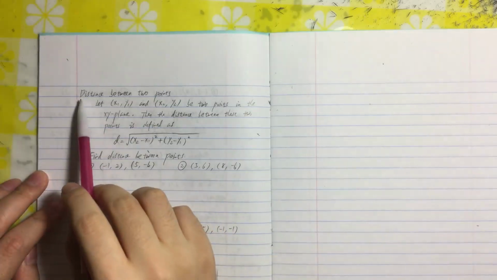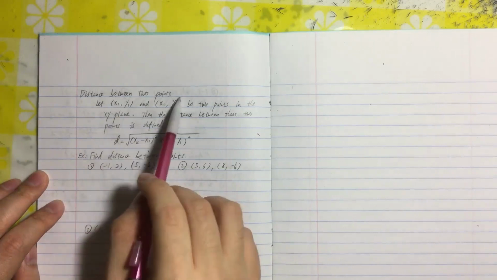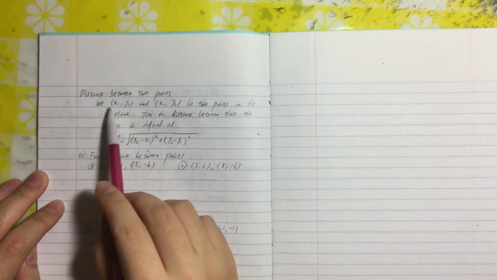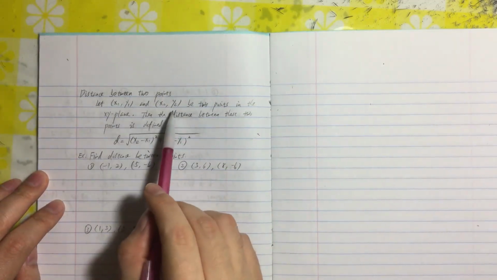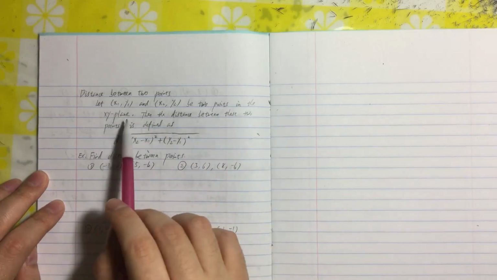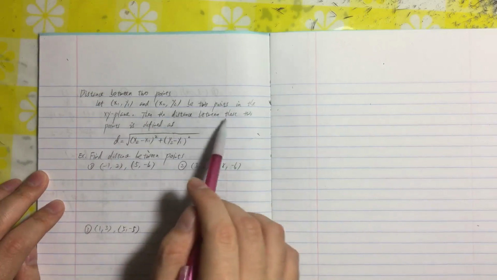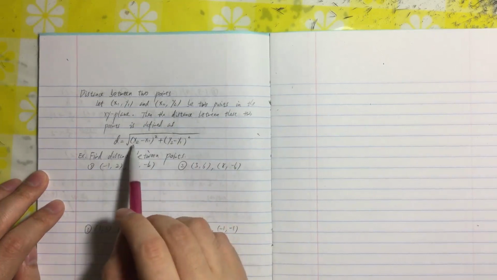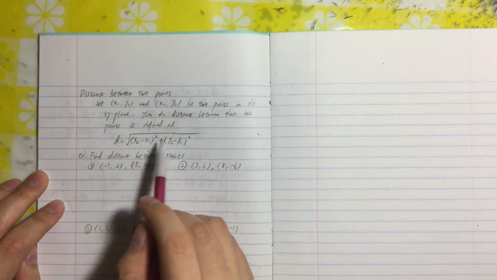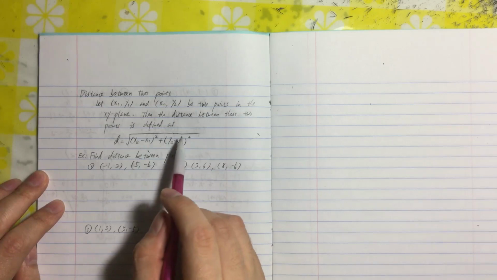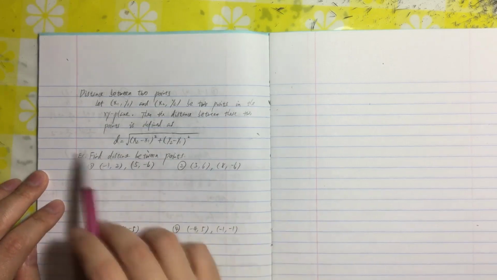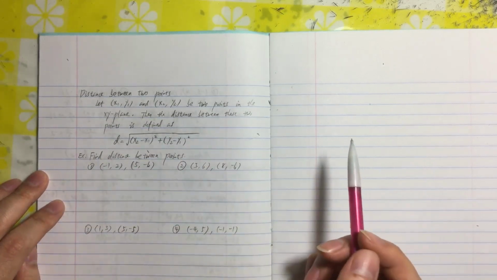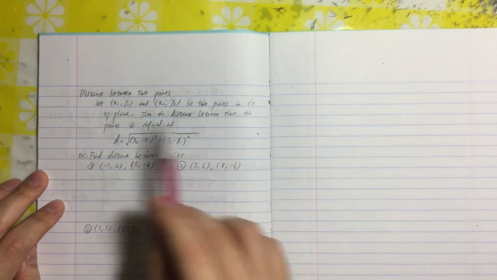Next, let me introduce distance between 2 points. Let x1, y1 and x2, y2 be 2 points in the xy plane. Then the distance between these 2 points is defined as d equal to square root of x2 minus x1 squared plus y2 minus y1 squared. That's how we define distance between 2 points. But how does this definition make sense?